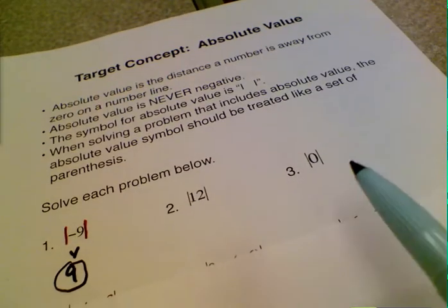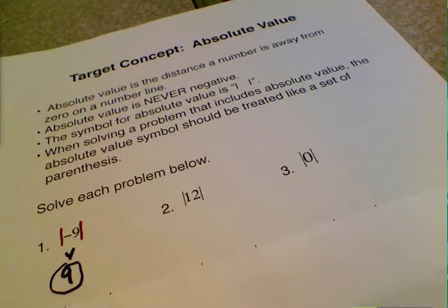Would you go ahead and press pause right now and do number 2 and 3?